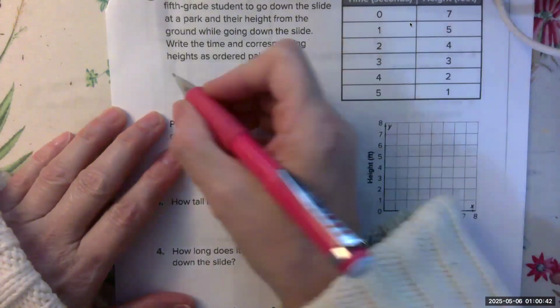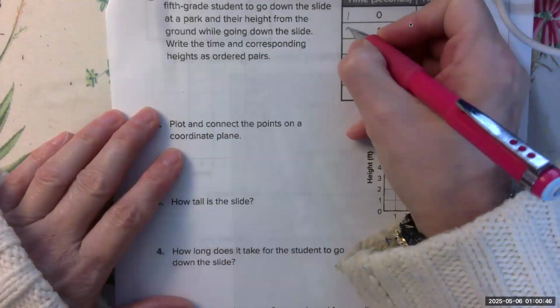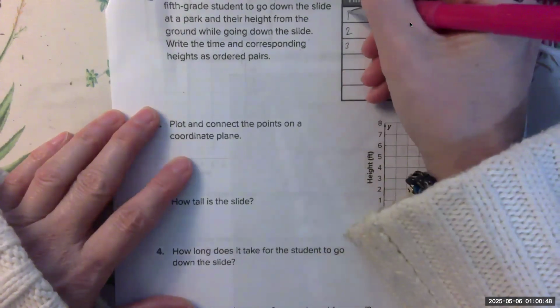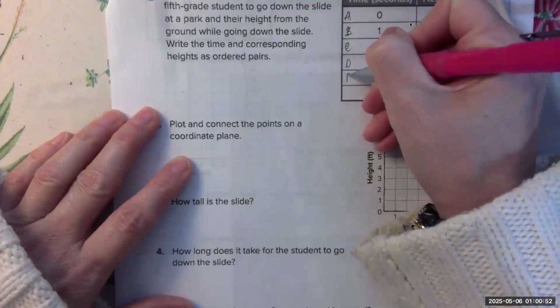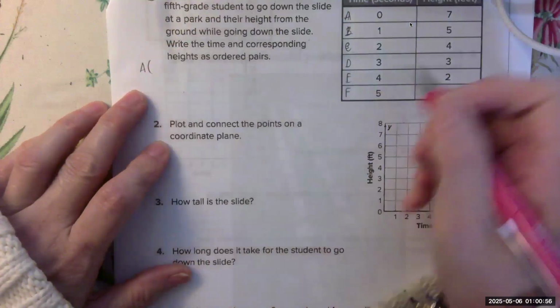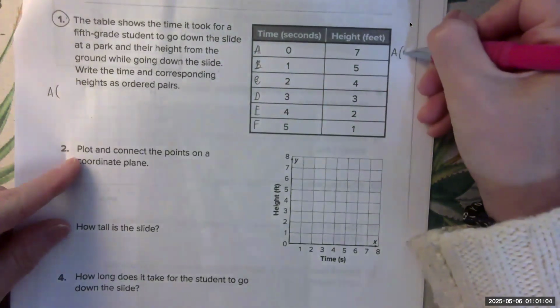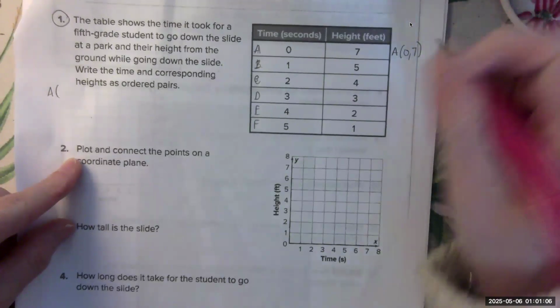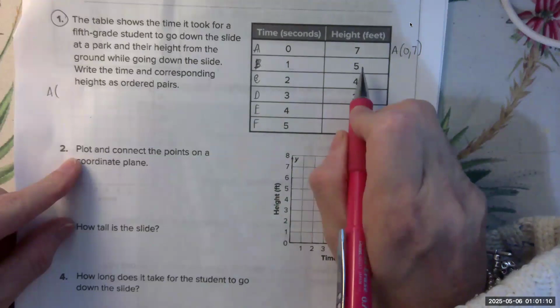So we're going to call these A, B, C, D, E, and F. A, the ordered pair is 0, 7. B, 1 and 5.